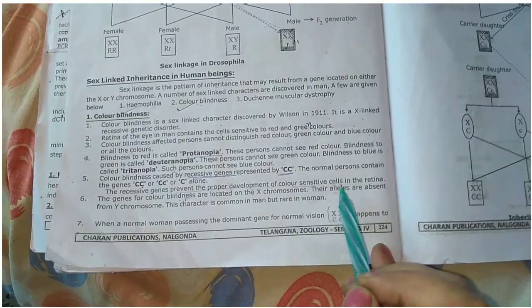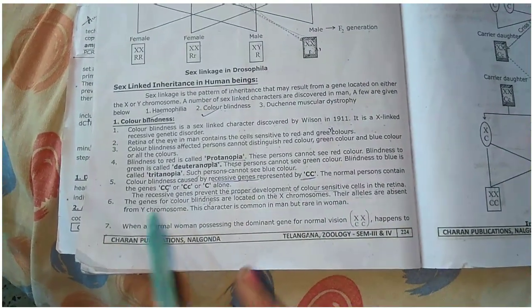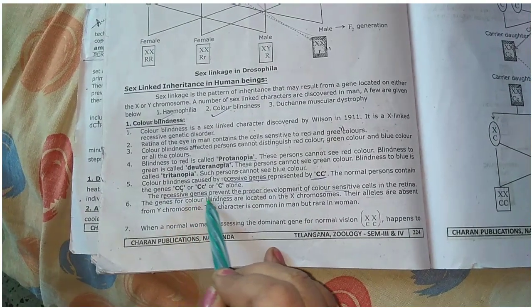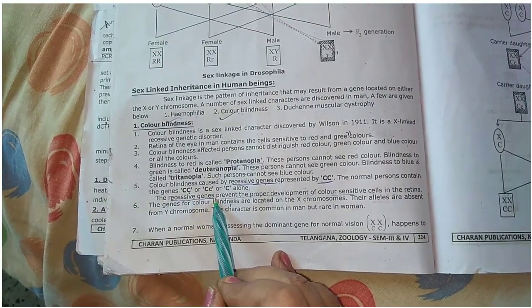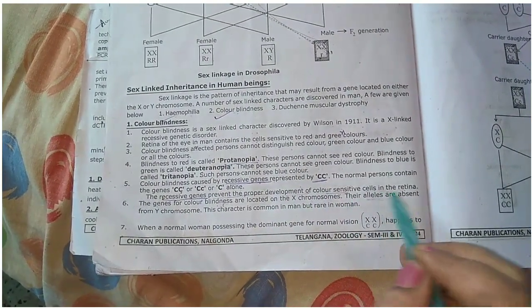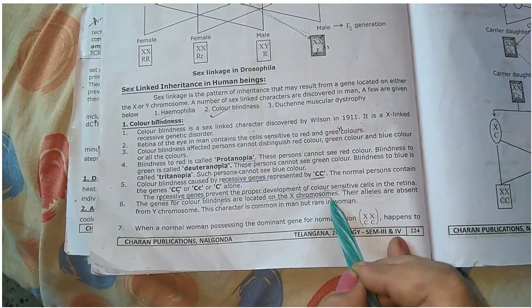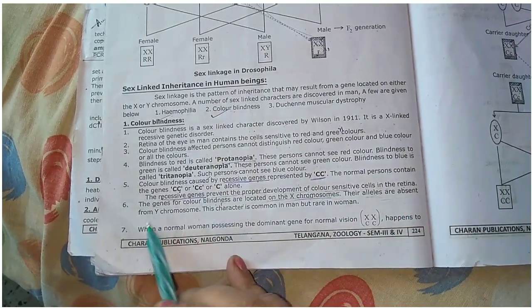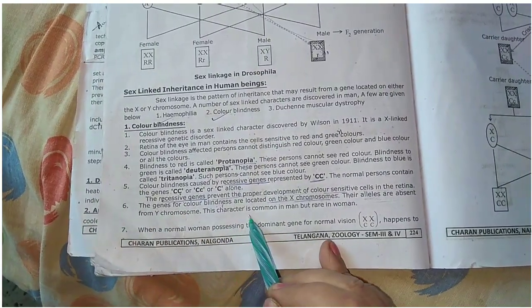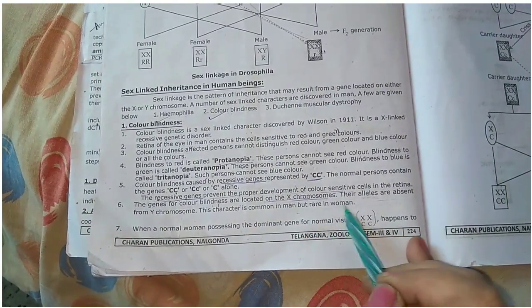Color blindness appears only because of the recessive genes, and these recessive genes prevent the cells in the retina from absorbing color. The genes for color blindness are located on the X chromosome. These alleles are absent from the Y chromosome. This character is common in men but rare in women.